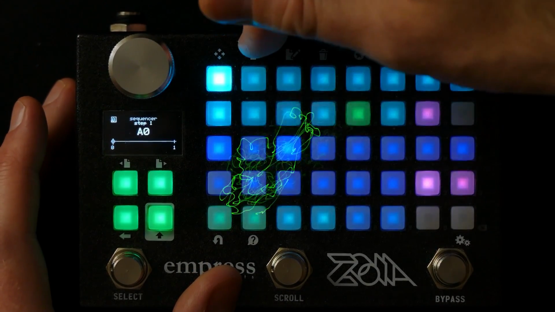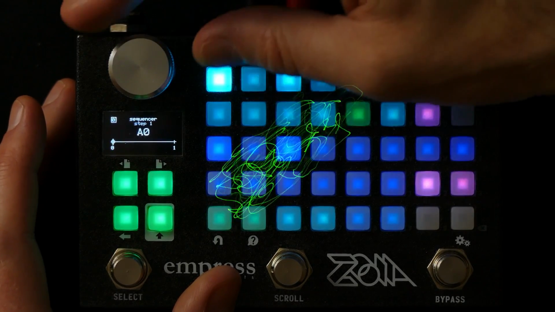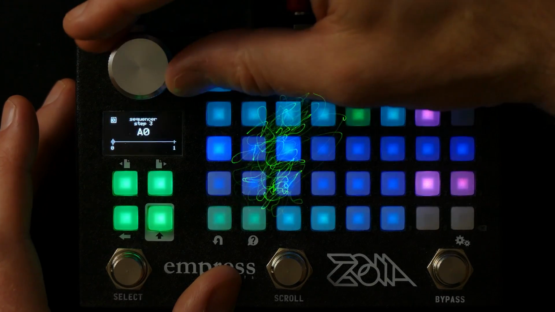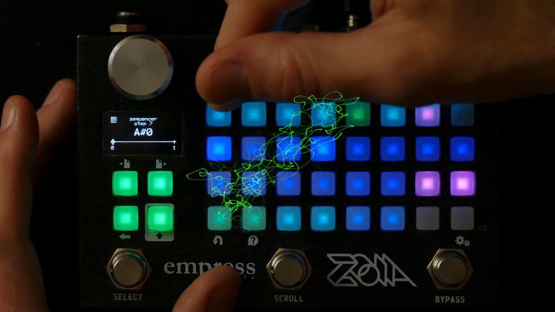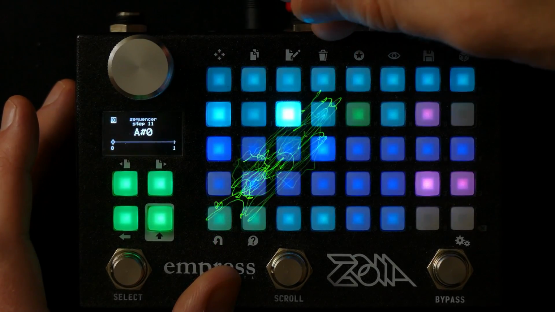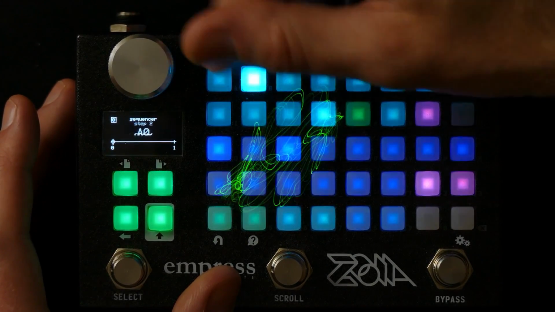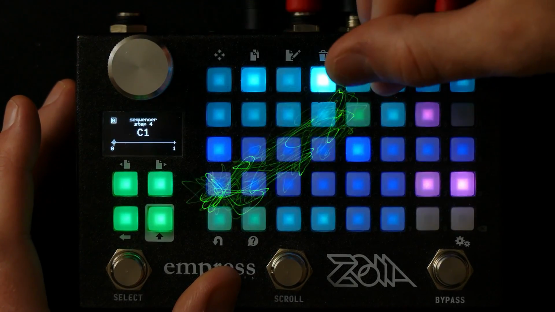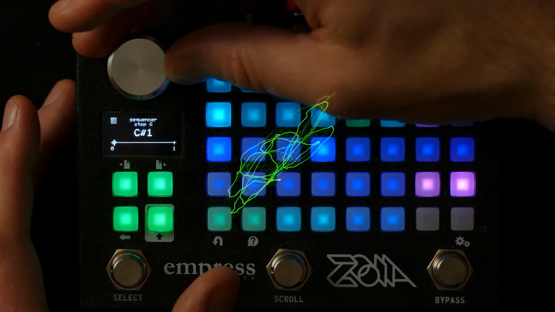Okay, so I want to change something up 1 step of length, like so. Goes to every other one now. So 1 click on the encoder is 1 extra step of length.